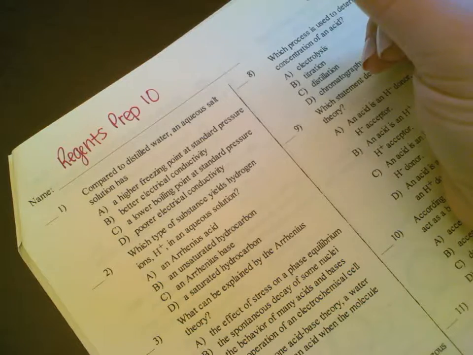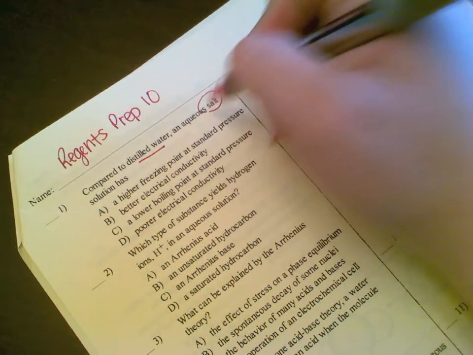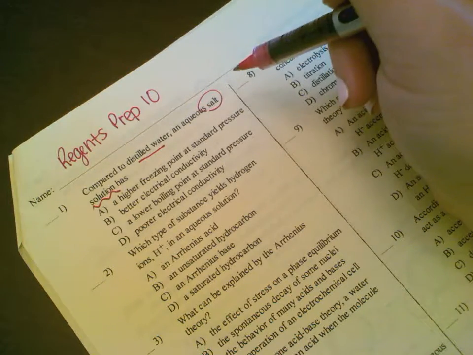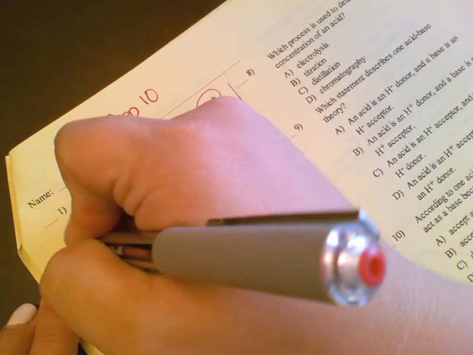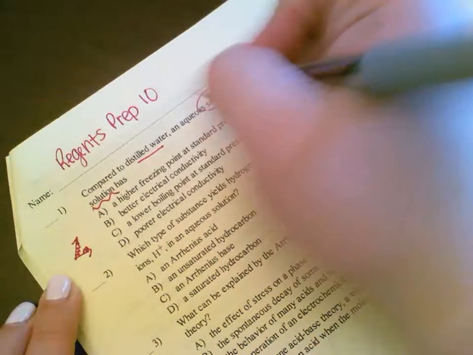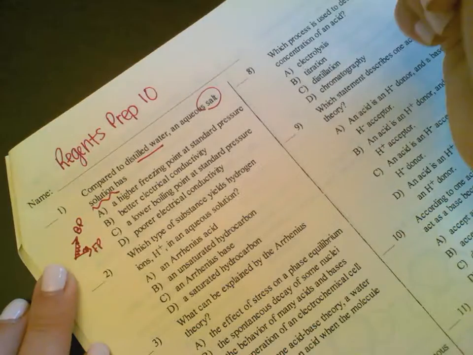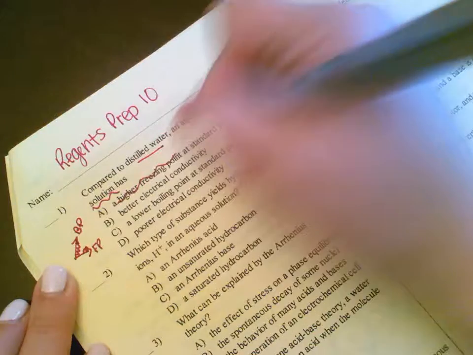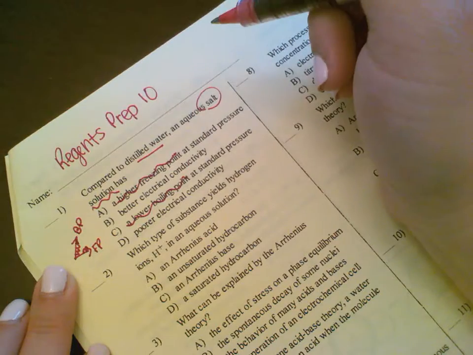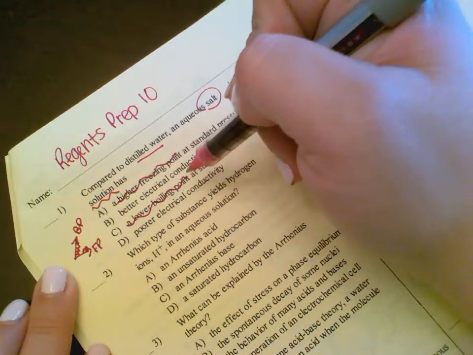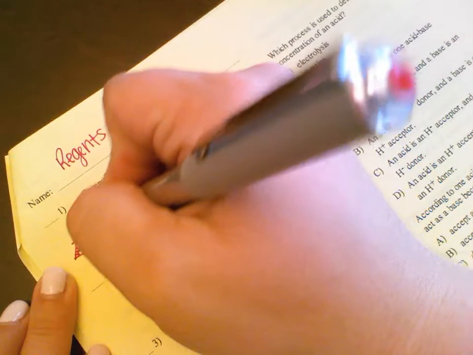So starting with number 1, compared to distilled water, an aqueous salt solution has... So I want to think here, we've got my alligator, there's his little teeth. As I add anything to water, my boiling point is going to go up and my freezing point is going to go down. So I don't like a higher freezing point. I don't like a lower boiling point. So I'm going to get rid of those. Now I'm down to the electrical conductivity. And if I have salts, I'm going to break into ions. So I will have better electrical conductivity. So B.